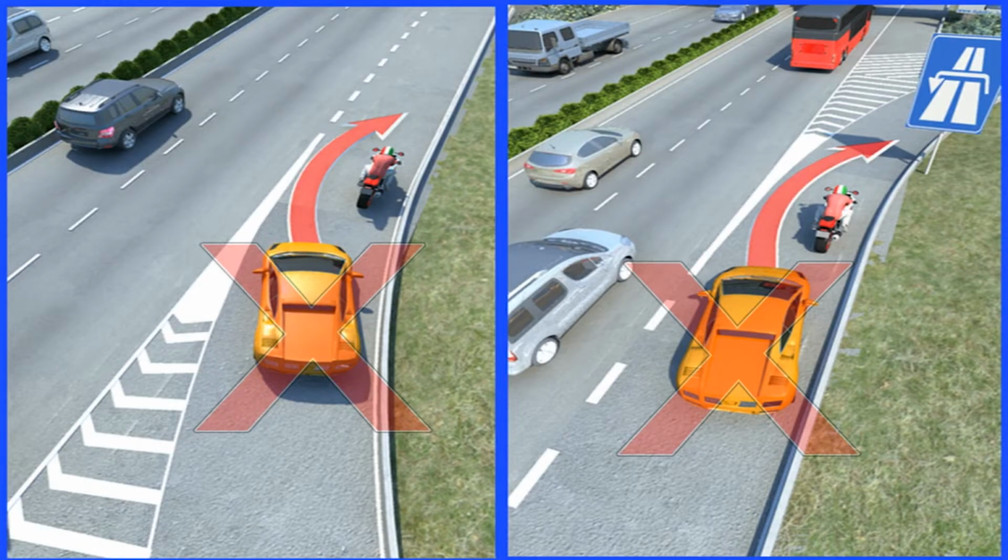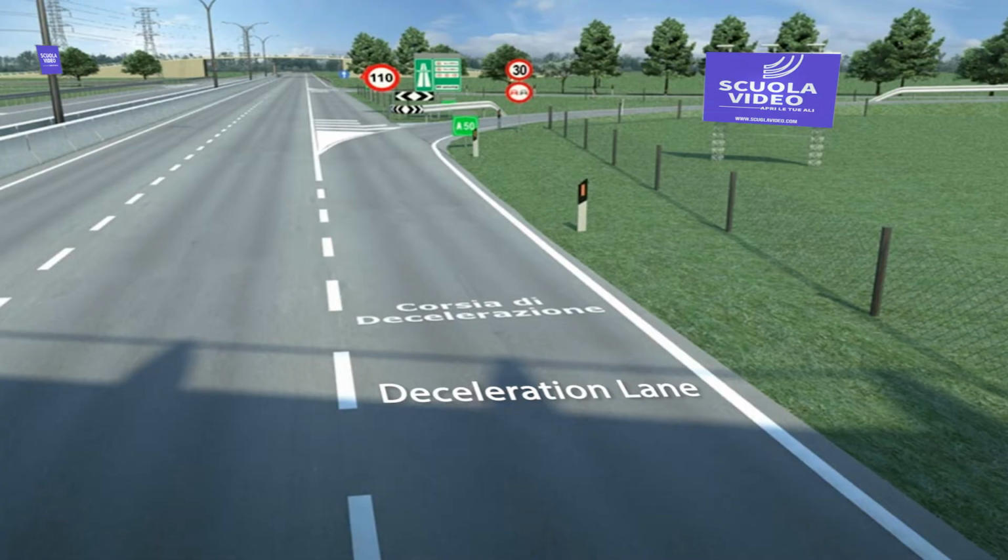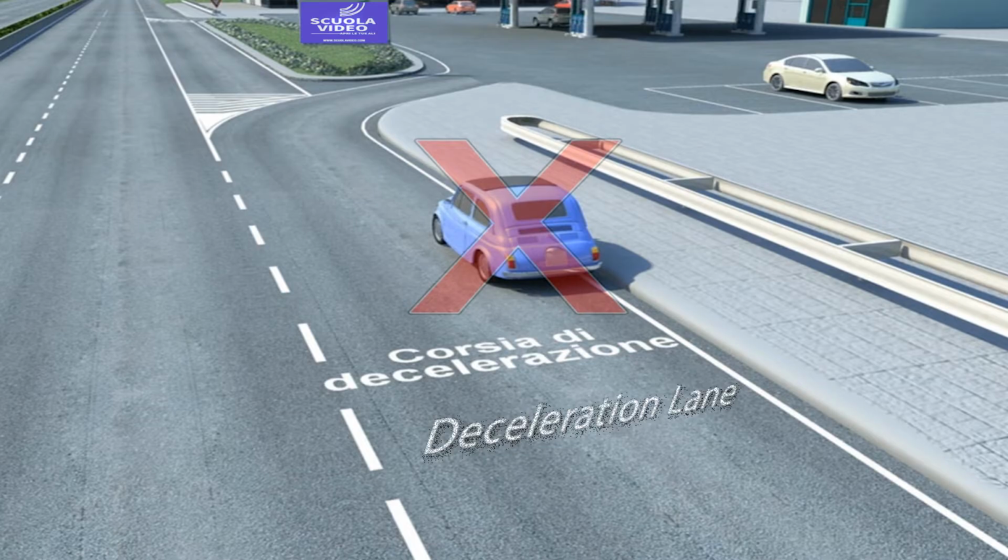The deceleration lane, that is the deceleration, is used to facilitate and correctly execute the exit of vehicles from the motorway or from a main suburban road. It can be found to enter the service area, but it can never be used for parking vehicles.